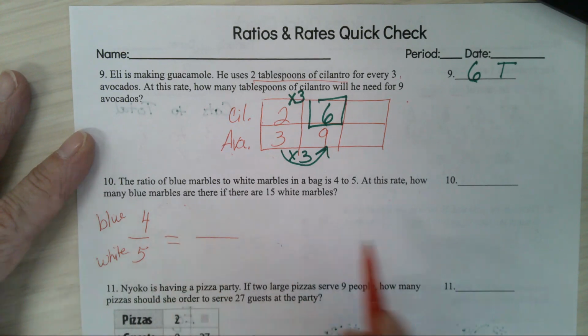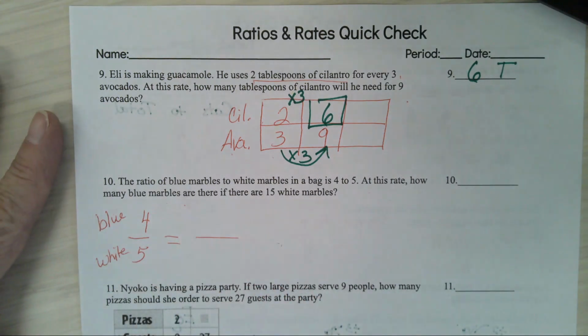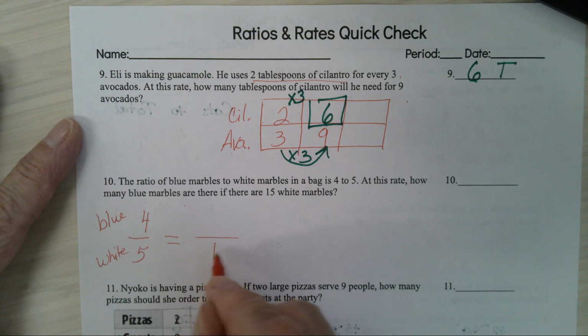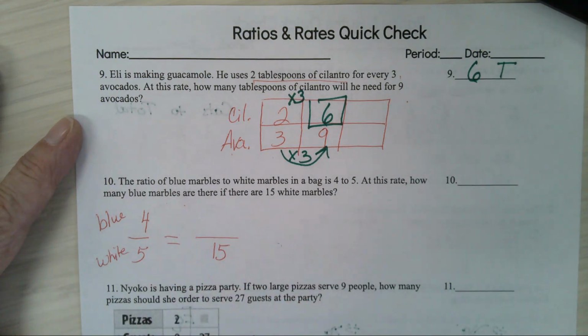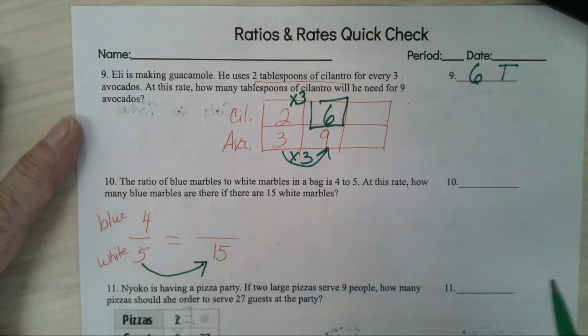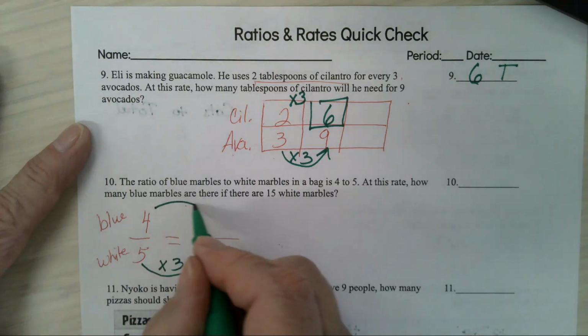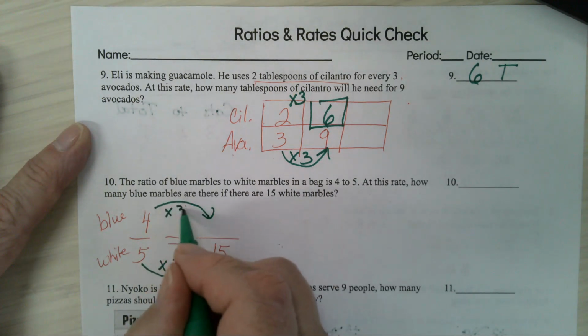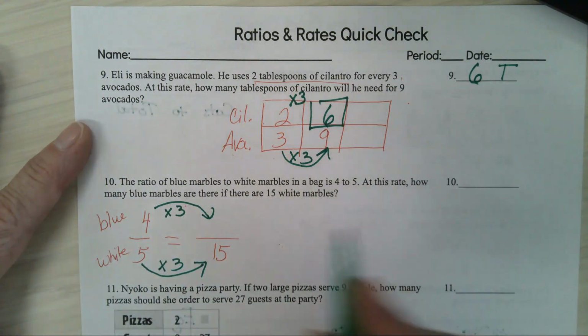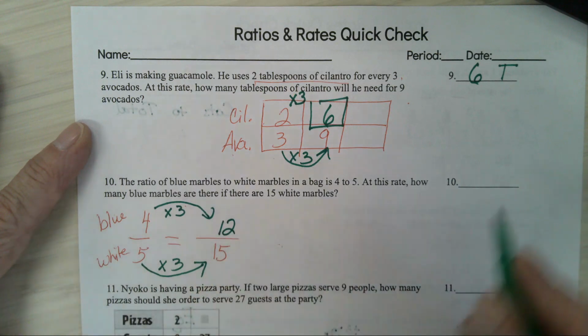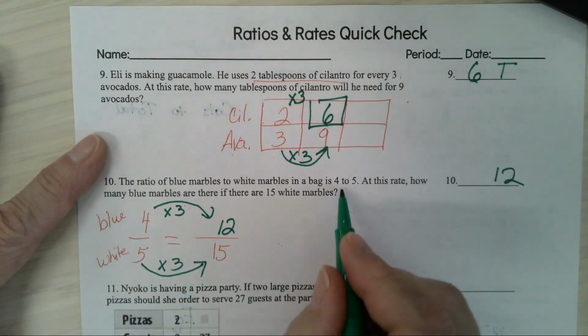Does the 15 go on the top or does 15 go on the bottom? White marbles are on the bottom. Now this one is friendly. How does a 5 turn into a 15? Times 3. So then you're going to take 4 times 3, and what's your answer? 12/15.